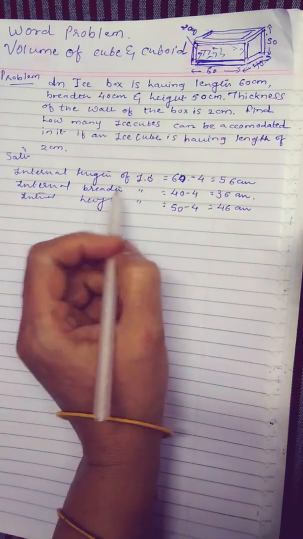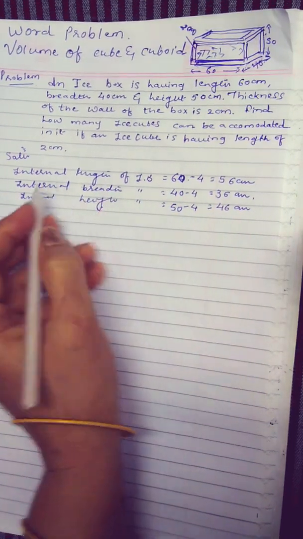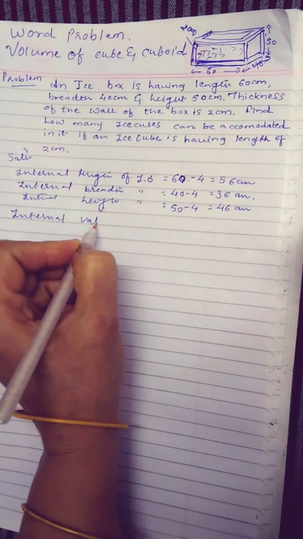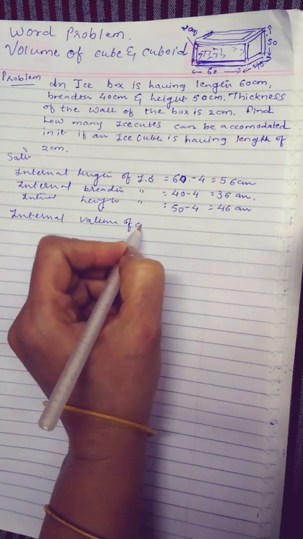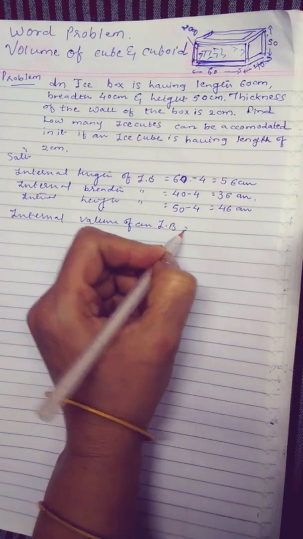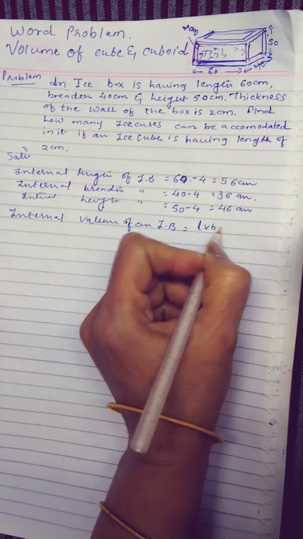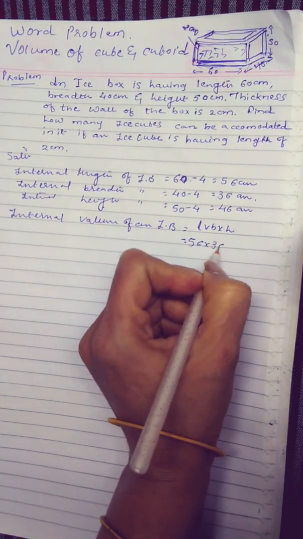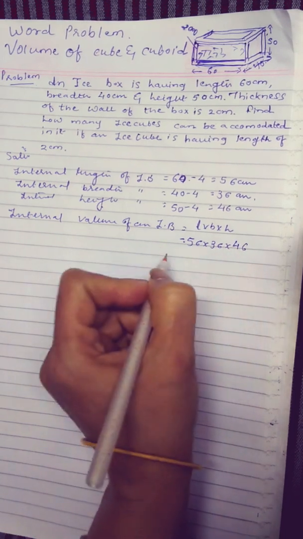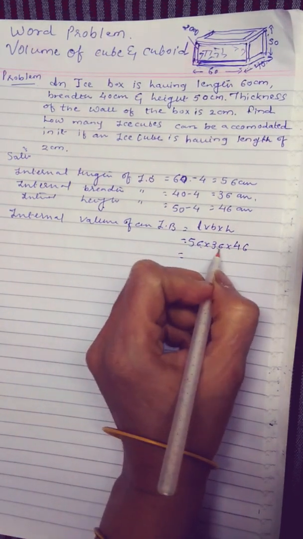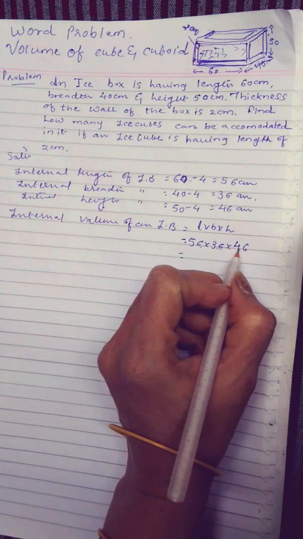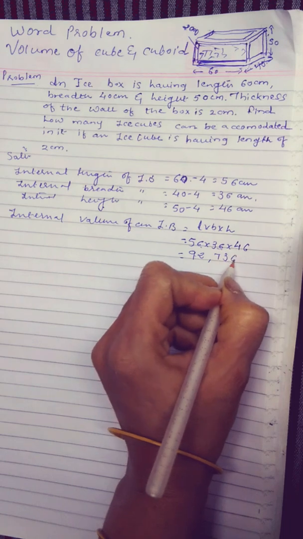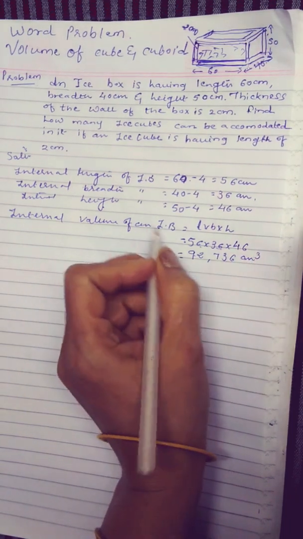Now we got the length, breadth and height. So find out the internal volume of the ice box. Internal volume is length into breadth into height, which is equal to 56 into 36 into 46. You multiply 56 into 36, whatever comes you multiply it with 46, you will get 92,736 centimeter cube, because it is a volume.